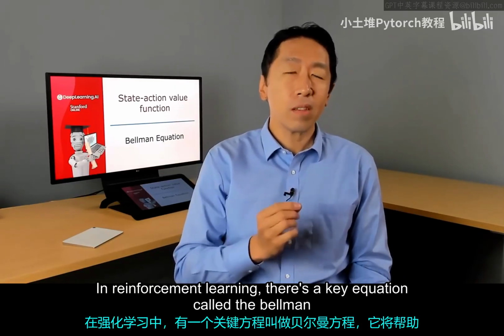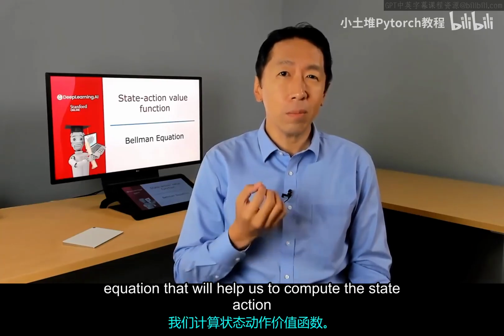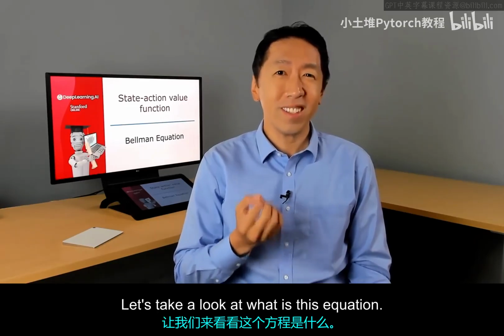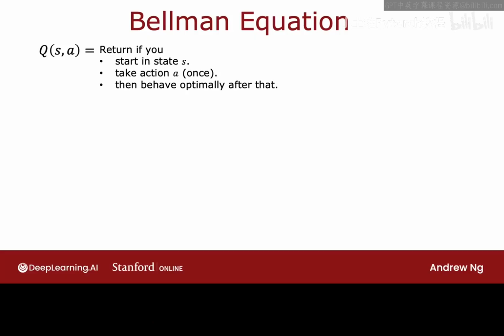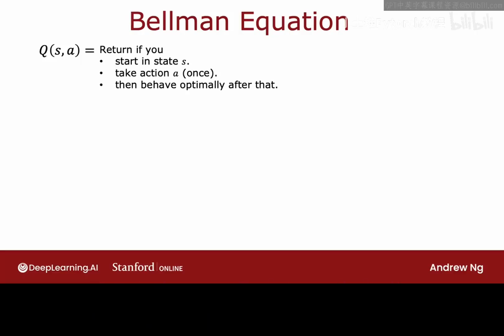In reinforcement learning, there's a key equation called the Bellman equation that will help us to compute the state action value function. Let's take a look at what this equation is. As a reminder, this is the definition of Q of S, A. It's the return if you start in state S, take the action A once, and then behave optimally after that.